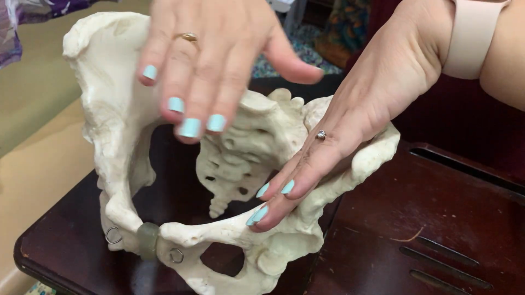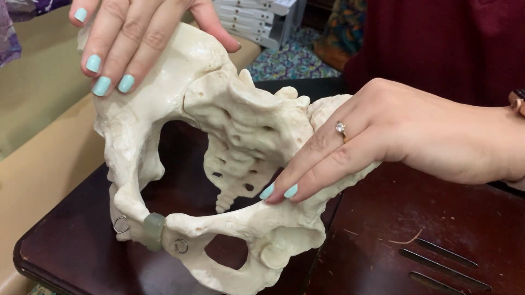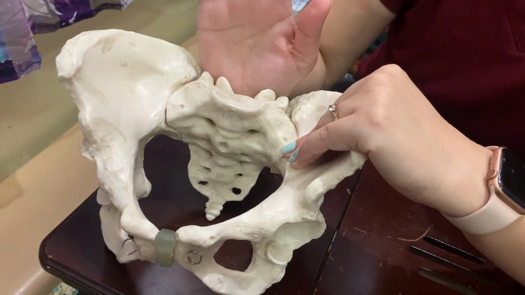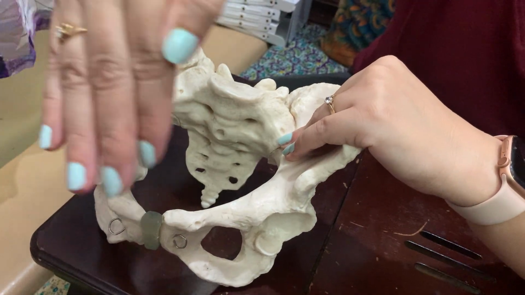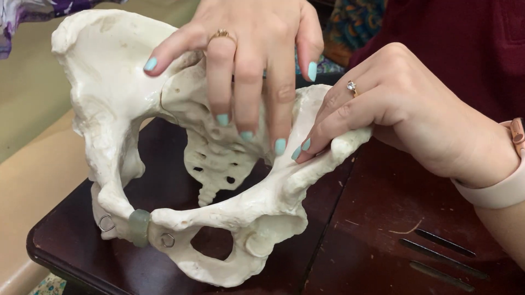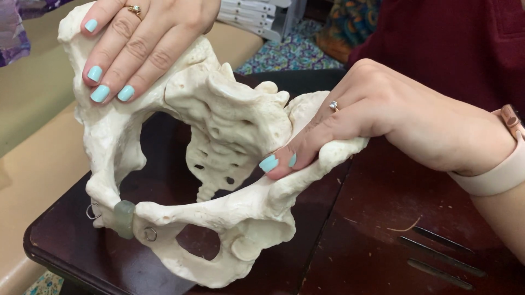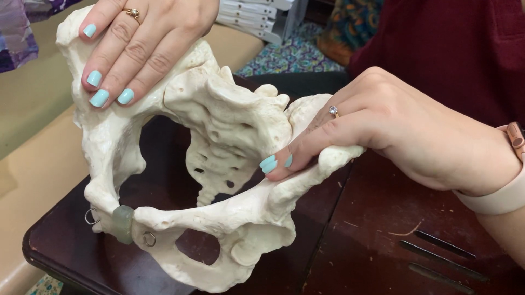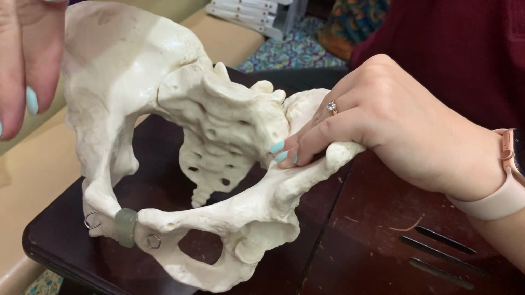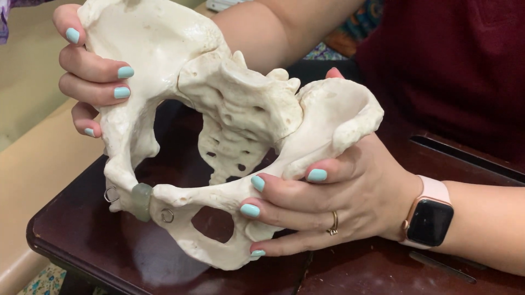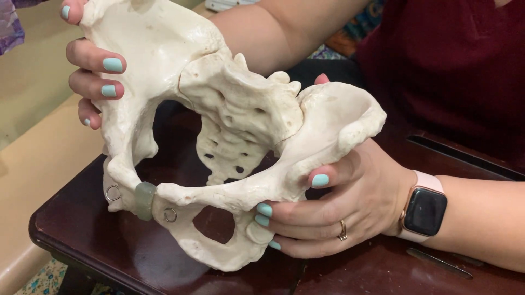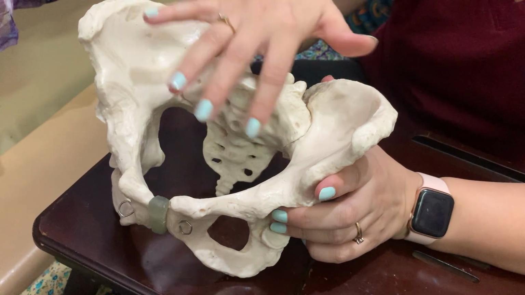It is formed laterally by the iliac fossae, posteriorly by the lumbar vertebrae, and anteriorly by the anterior abdominal wall. It does not have any obstetric significance, and it just helps in accommodating the growing uterus. So that is all about the false pelvis.